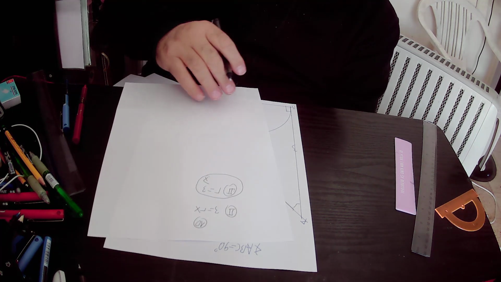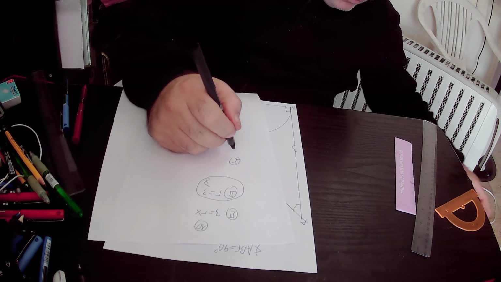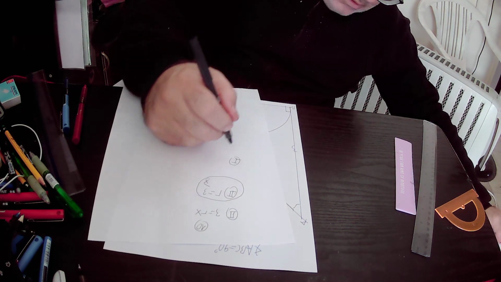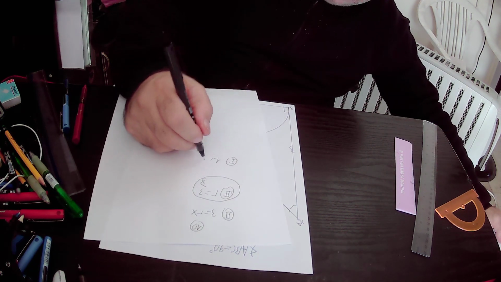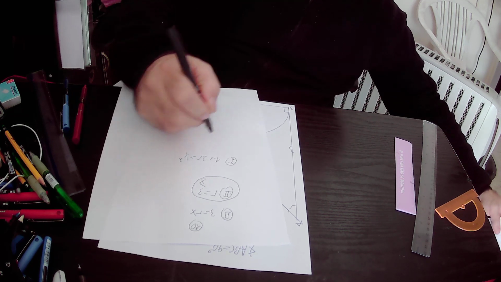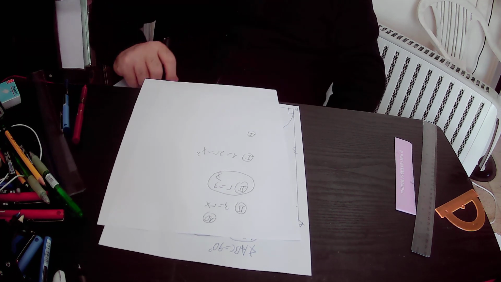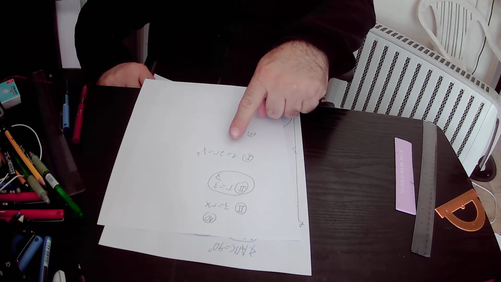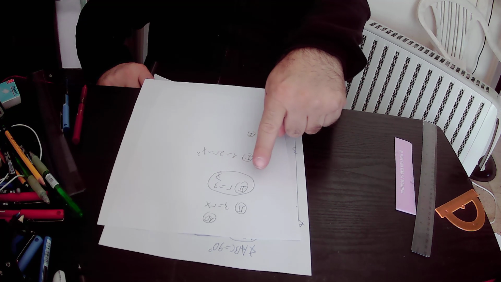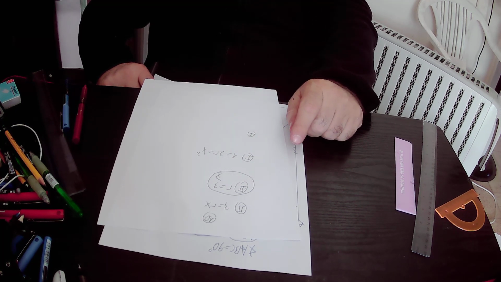And in equation number 1, we found out that 1 plus 2R equals x squared. So here we will substitute R in equation number 1 by 3 over x from equation number 2, because R equals 3 over x.